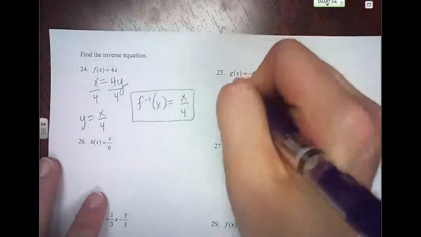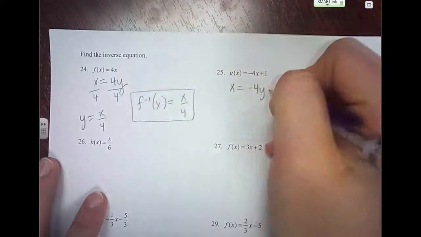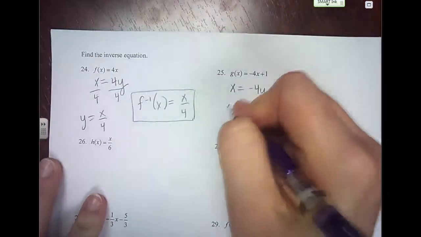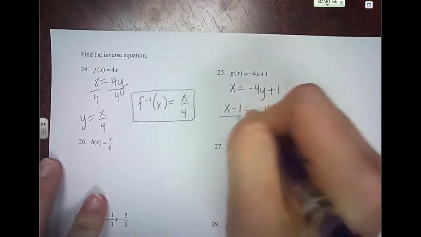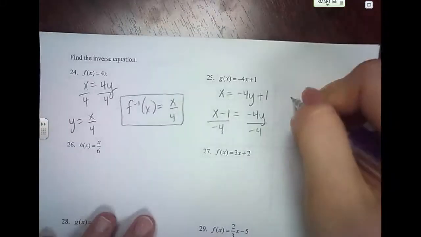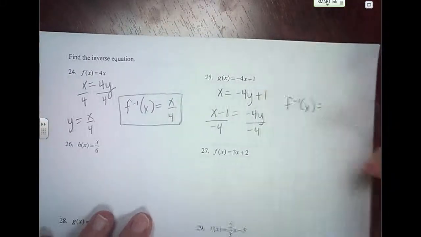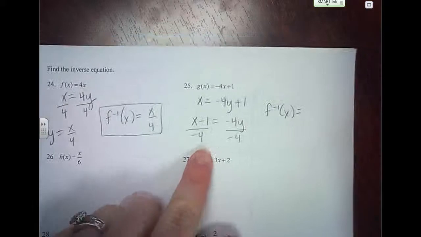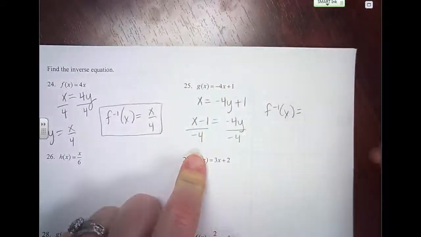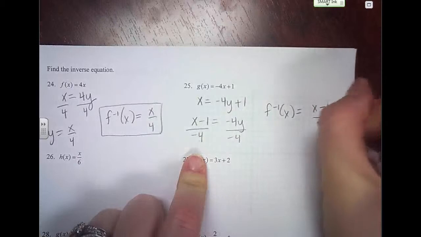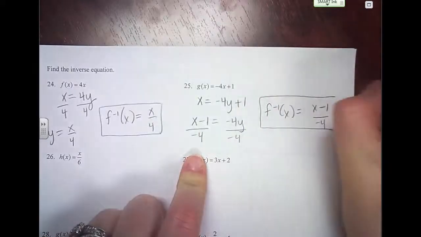25, switch x and y, solve for y. So I'm going to subtract 1 and divide by negative 4. So f inverse of x equals, now remember, you can leave it like this. The other thing you can do is split it up. In this case, I'll just leave it like that. Most of you do that, and that's fine. It's not a big deal.